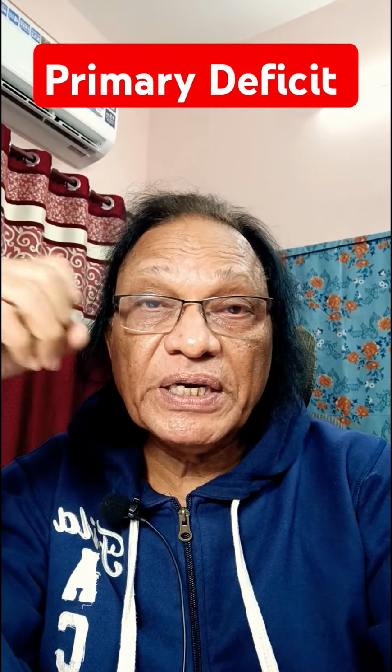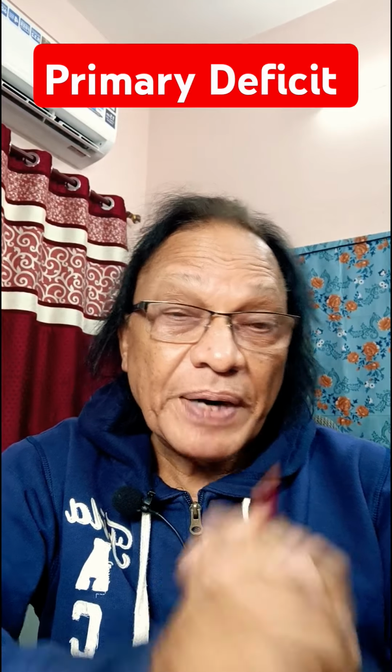What is primary deficit in the chapter budget? Primary deficit is fiscal deficit minus interest payments on the past loans. Primary deficit is equal to fiscal deficit minus interest payments.